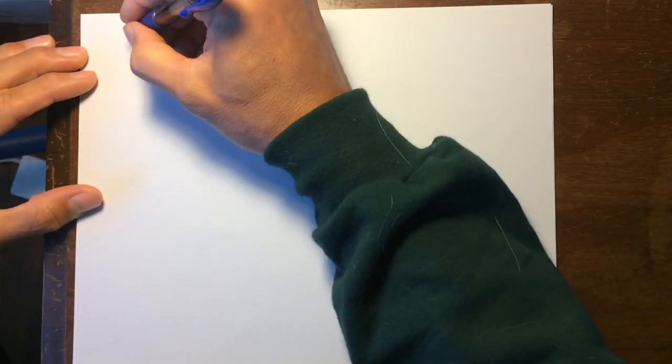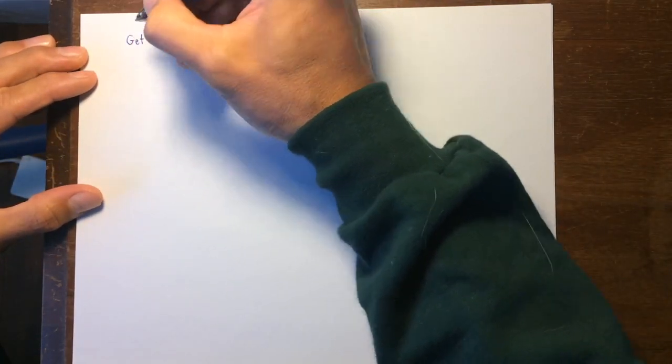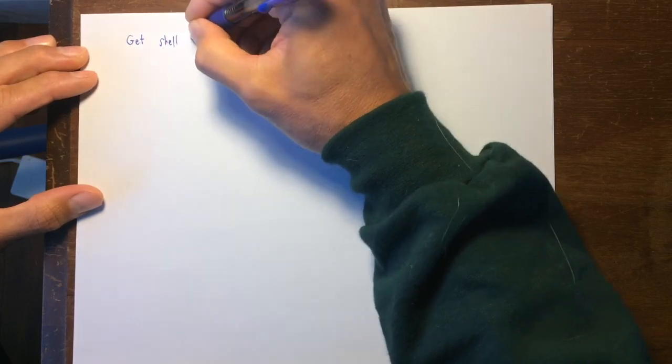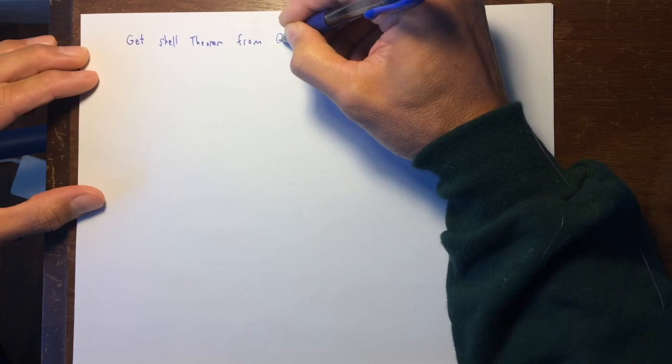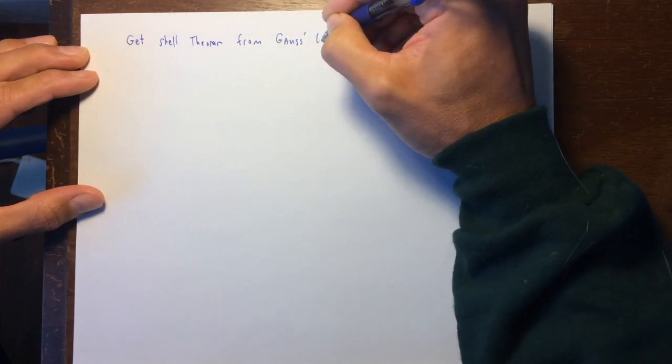Alright, so that's an extension of the Shell theorem to talking about electric field. But I wanted to do something like this. I'm going to show you how you can get the Shell theorem from Gauss's law.